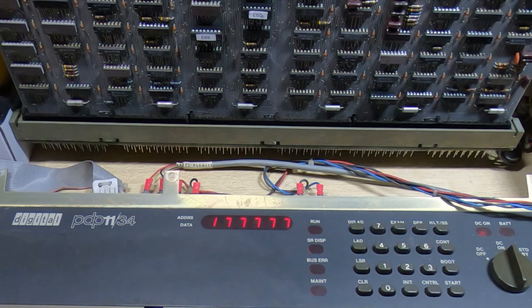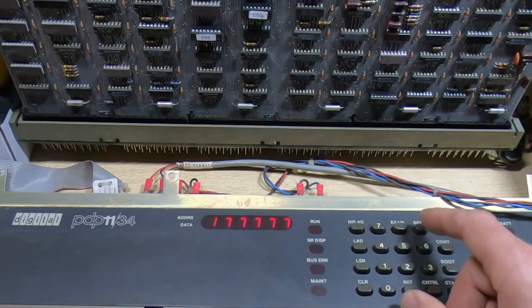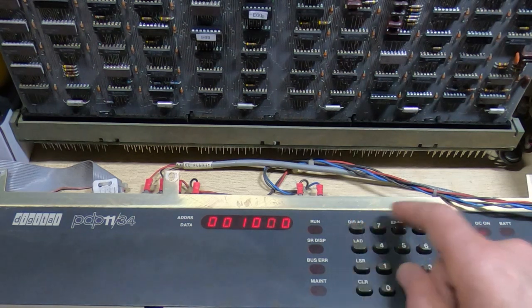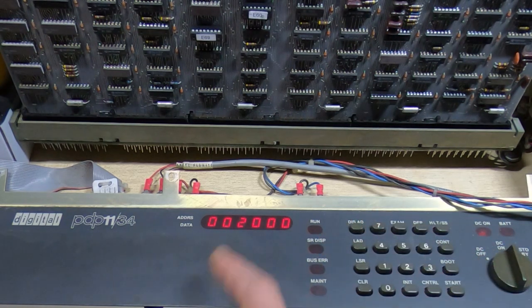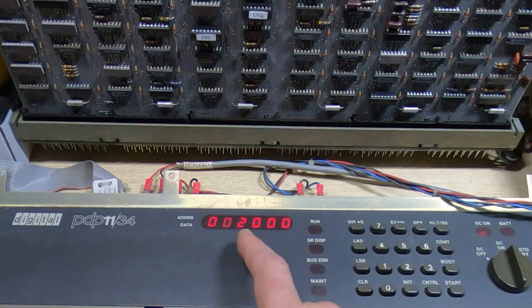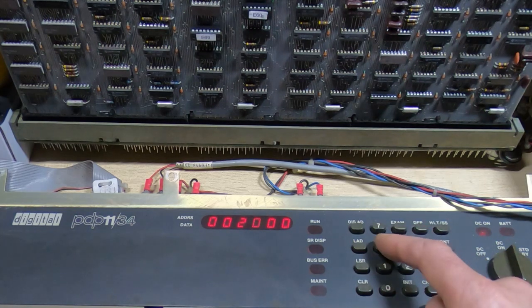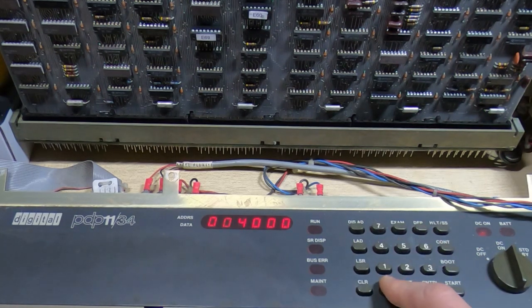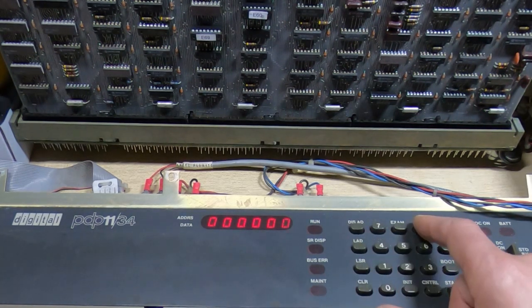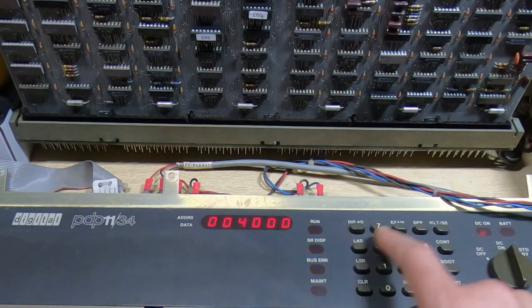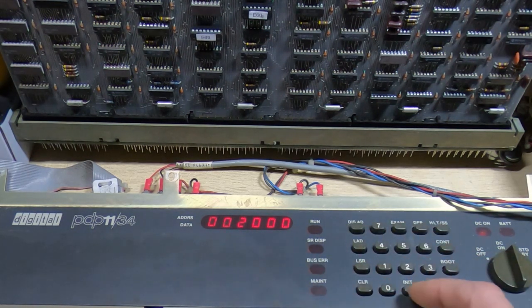So we can set them all to 1, and we'll try putting 0 into that address. Read it back, and we can see that bit 10 is stuck, so we'll go higher still. We'll go now up to address 4000. Try and put a 1, read that back, and the bit is still stuck.